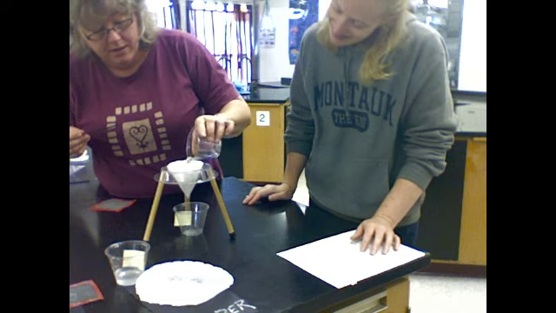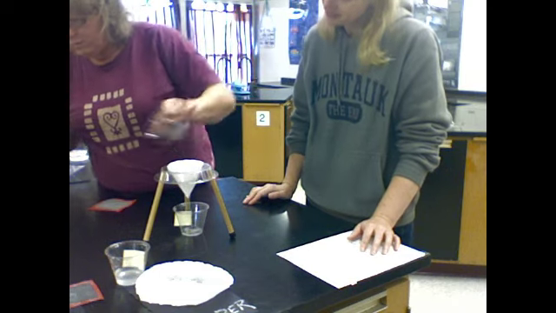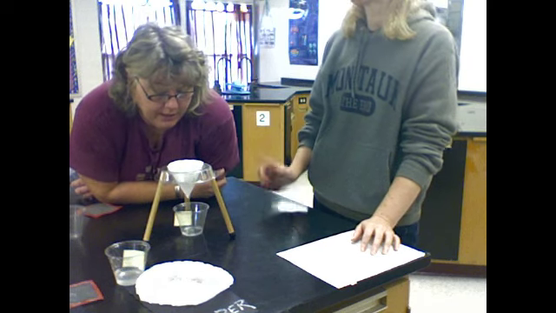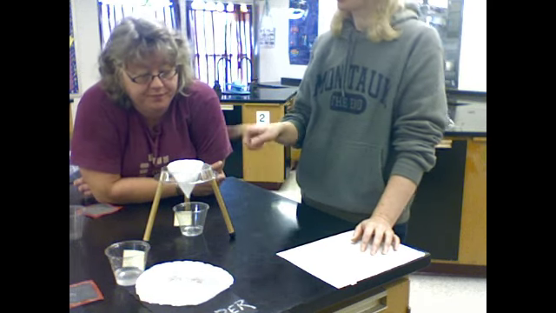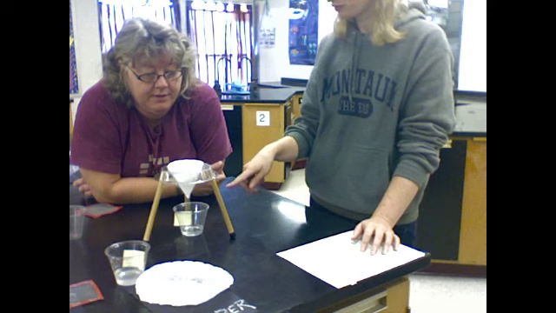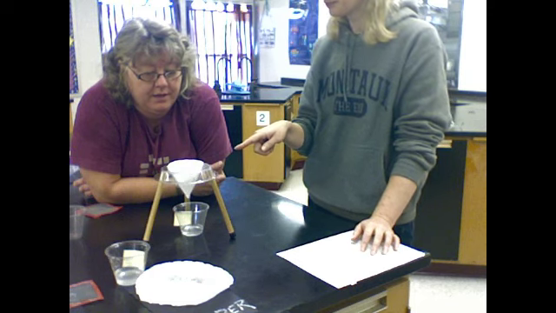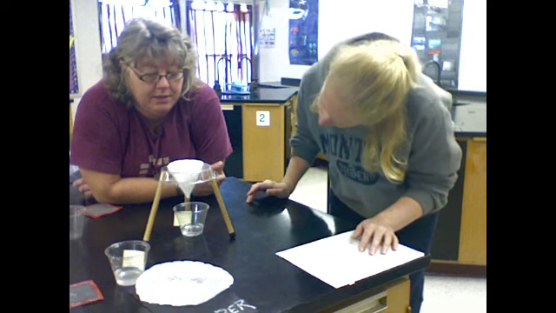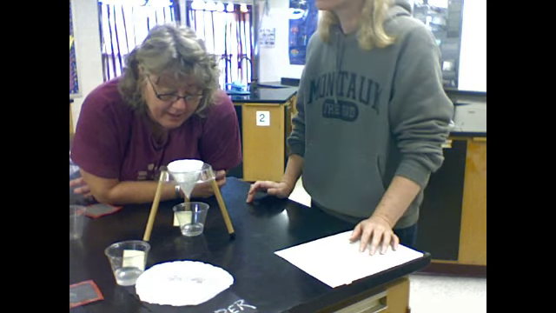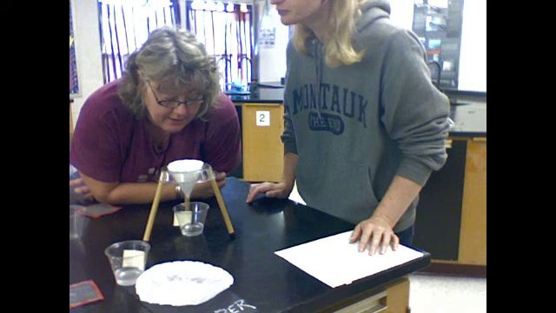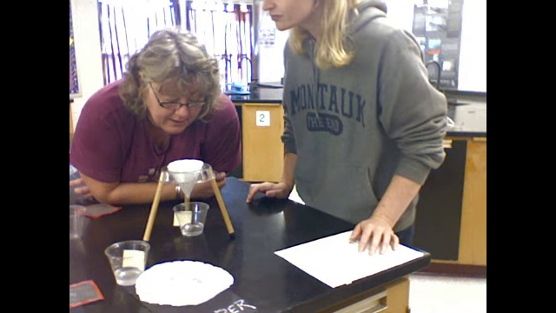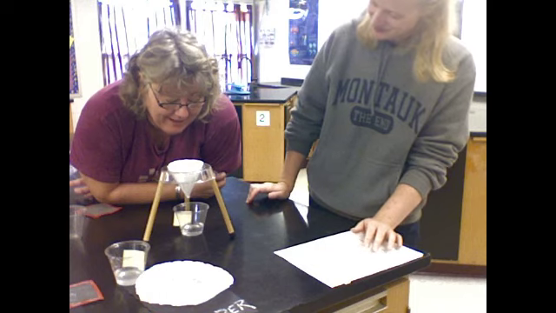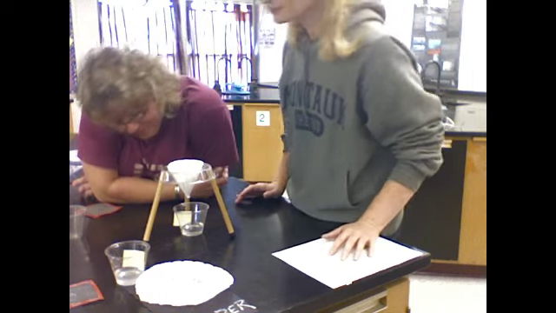I can see that. Here we go. Well, the water is certainly traveling through. Something that I noticed is that this is traveling a lot faster through the filter paper than the powder was. Huh, I wonder why that is. It's a really good observation. It's all the way through. It's a funny sound. It is drip, drip, drip. Leaky faucet.